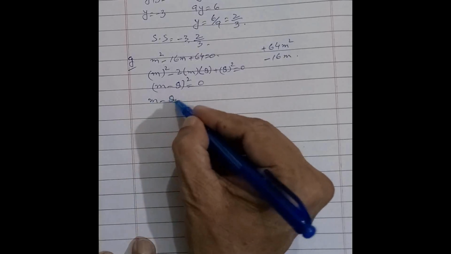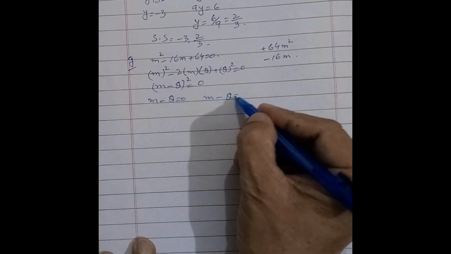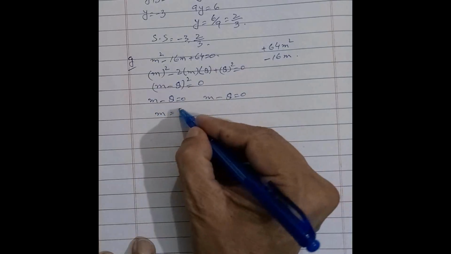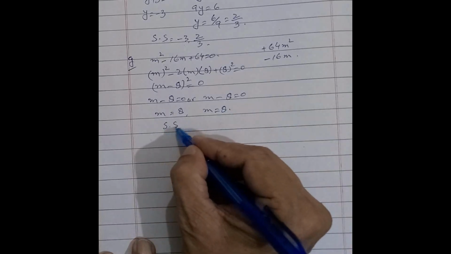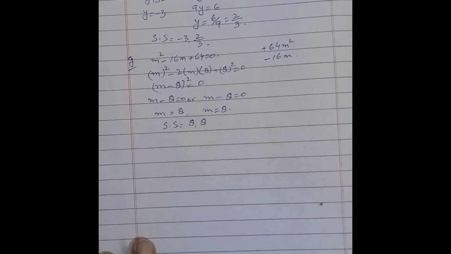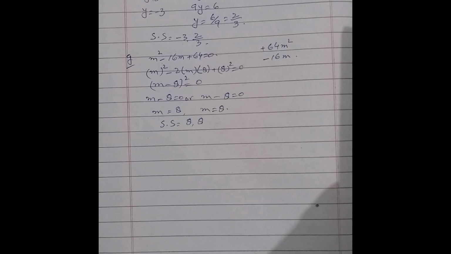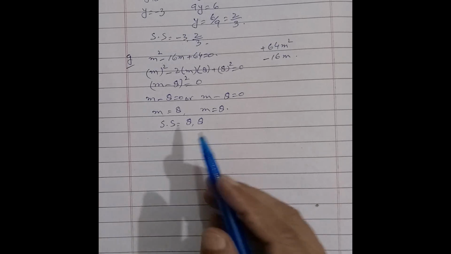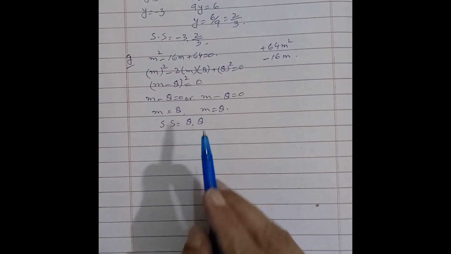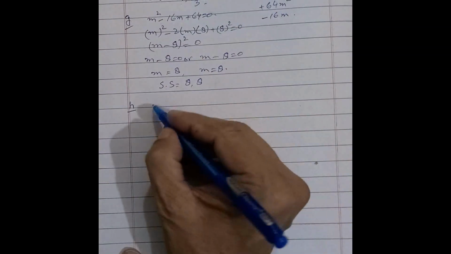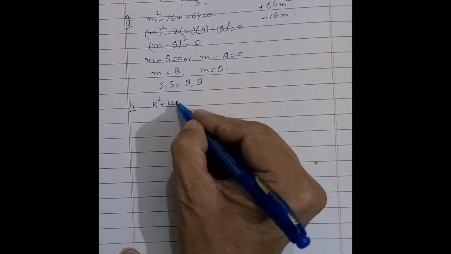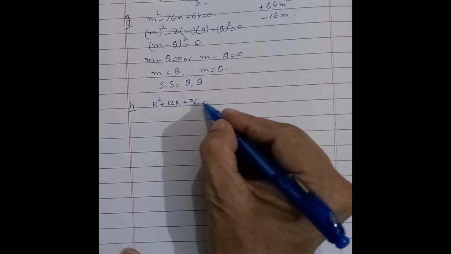So m minus 8 is equal to 0 and m minus 8 is equal to 0. And the answer is m is equal to 8 or m is equal to 8. So the solution set is 8 comma 8 is the answer of the question. And we can write it only one time, that is also okay.